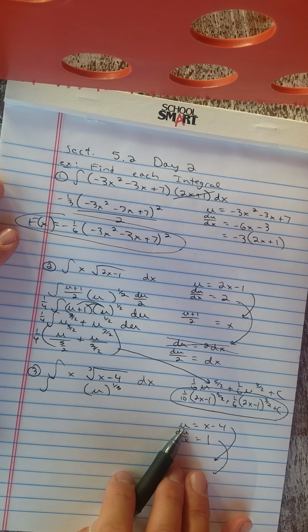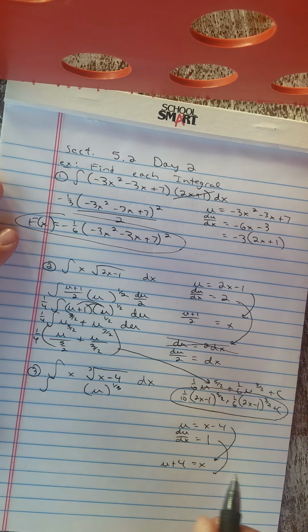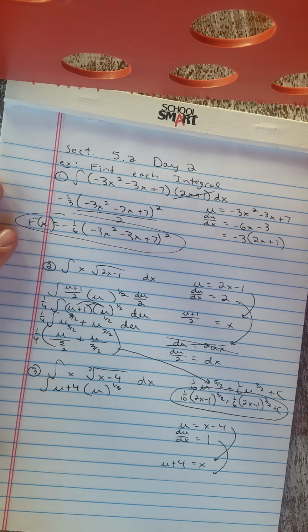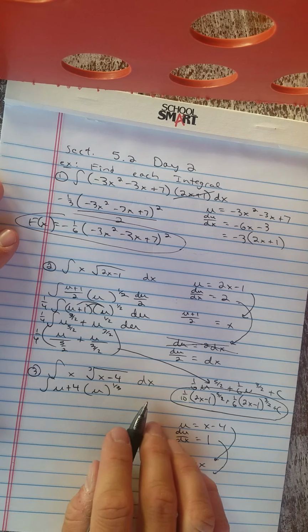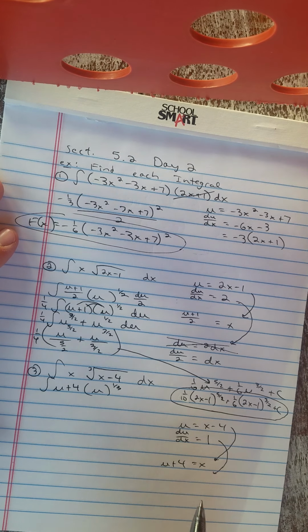If you add 4 to this side, you get x equals u plus 4. So this x I can replace with u plus 4. Okay? Dx. Again, you would multiply dx on both sides to move it over, so you'd get du equals 1 dx, but then I guess essentially you'd be done at that point. You get du equals 1 dx, so dx this time can just directly get substituted with du.